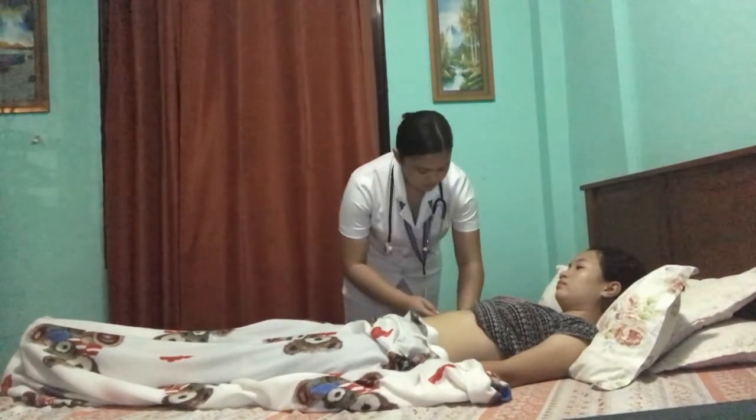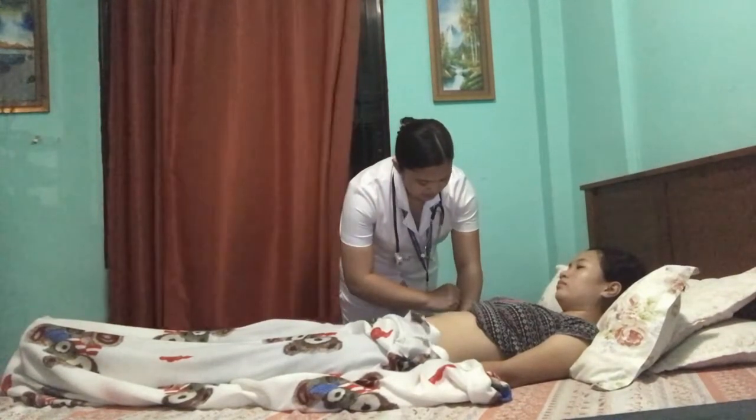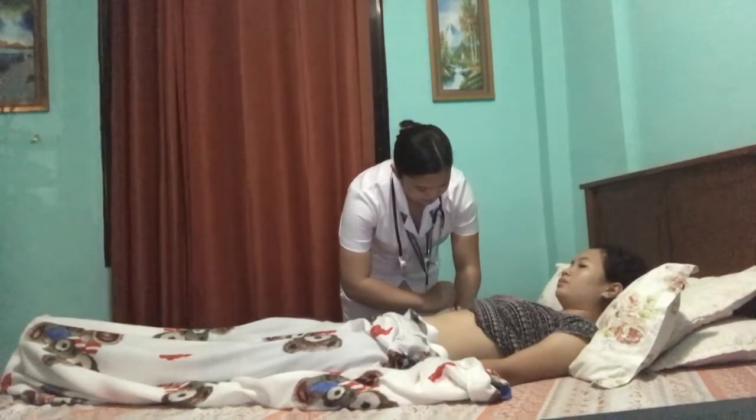Okay, thank you. Perform the liver blood percussion to assess liver tenderness. Place the left hand against the lower anterior rib cage, and then use the ulnar surface of your left hand to strike the right hand. Okay, ma'am, do you feel pain? No.